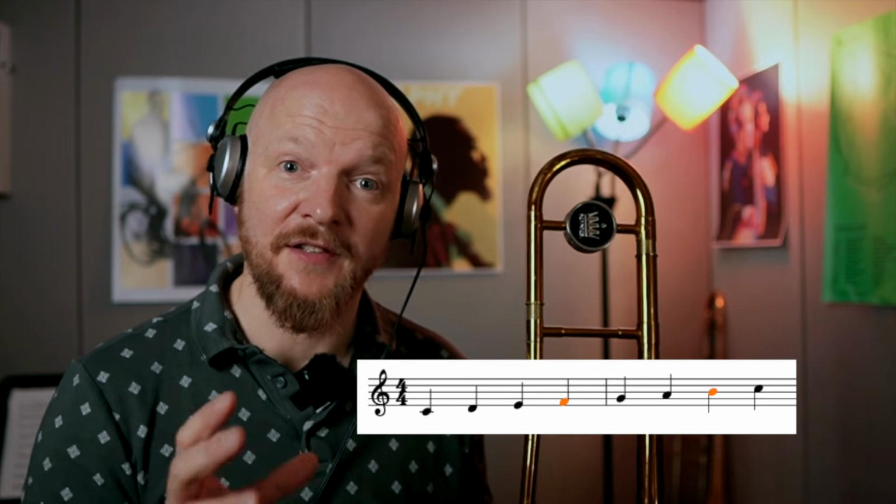Okay, now I want to show you why it's actually a trap and why you're missing important harmonic information if you don't use the F and the B. I'm going to play a little bit of a solo of Fly Me to the Moon with the normal scale, where I include the B and the F.